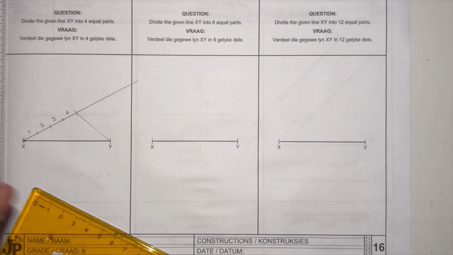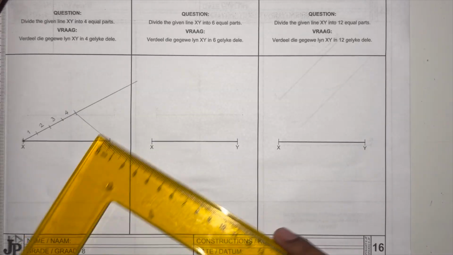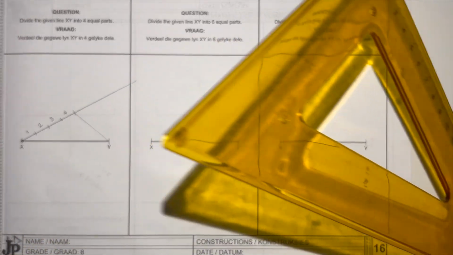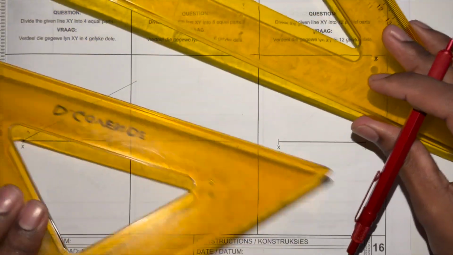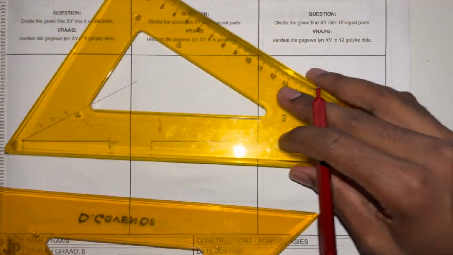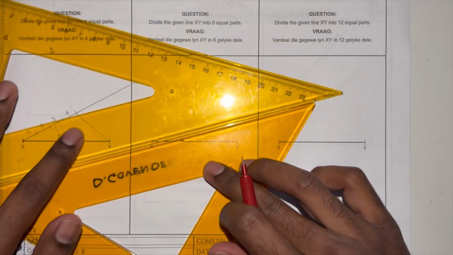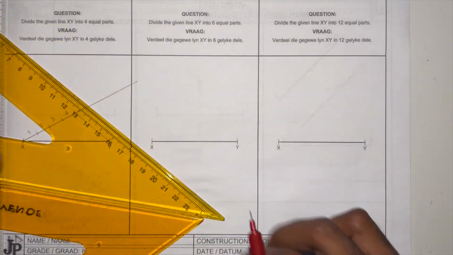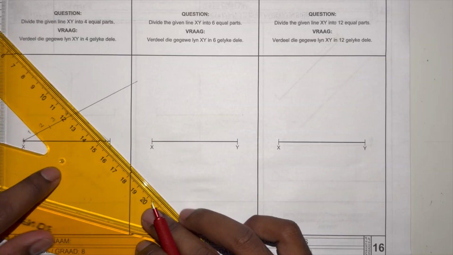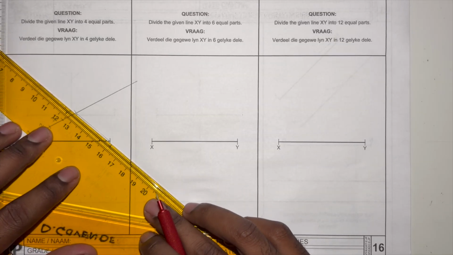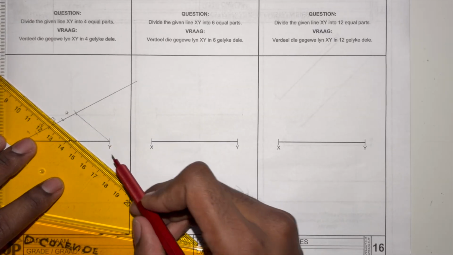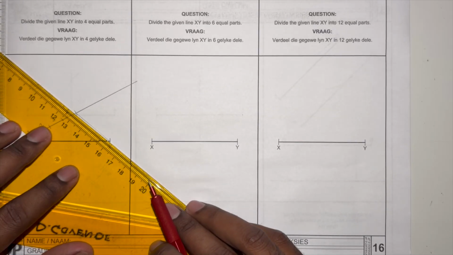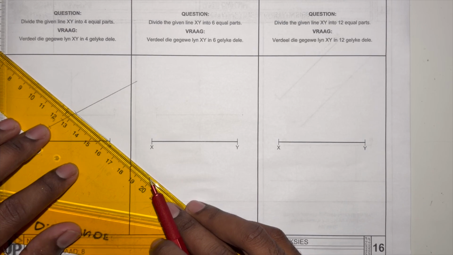Okay, now we're making an Adidas sign. That's what we're doing in essence. Now I want you to take the next step. Take both your set squares. You're going to place one set square on the other, and line it up with the angle of the line that you just drew from Y to point 4. Make sure it's perfectly aligned.